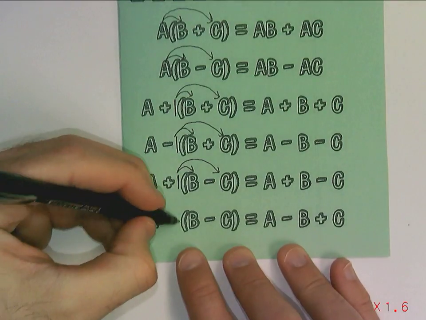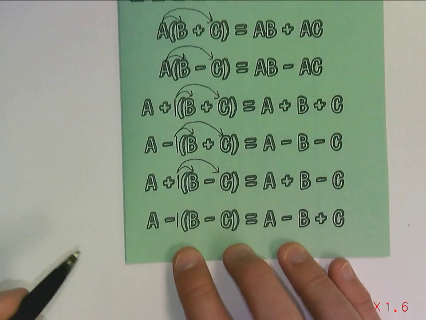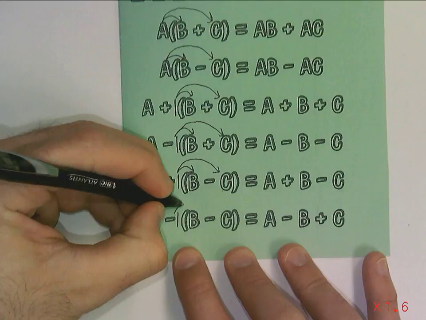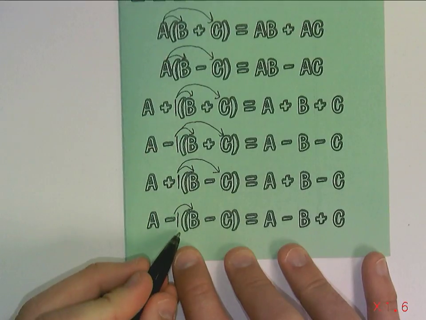And last but not least here, we'll look at one other form that this could take, and draw in my arrows. Remember, there's a 1 there.